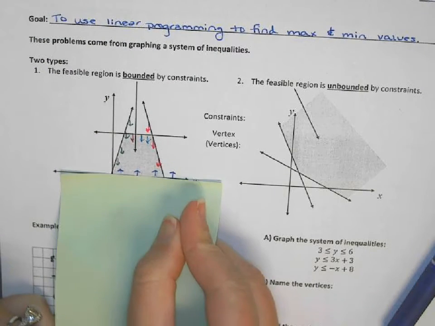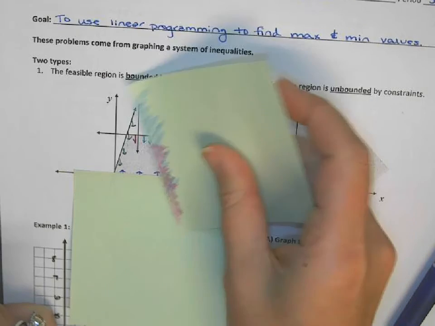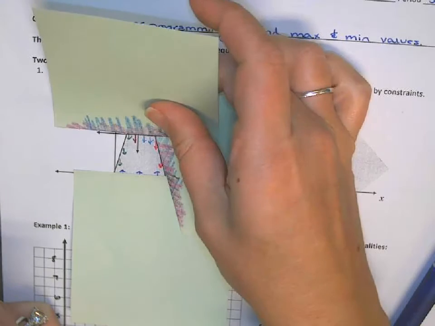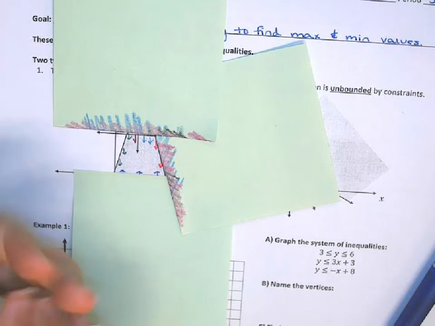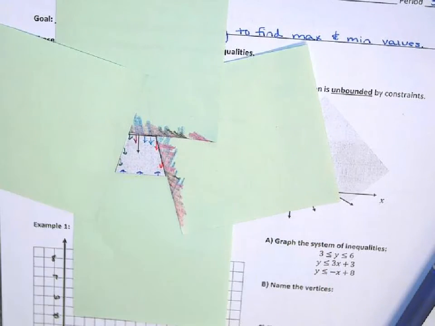And what would happen when we use our post-it notes now, we'd have a post-it here. We'd have a post-it here. One up here. And one here. And so what we can see is this is what we would call a bounded region because it's just that region that is the solution.